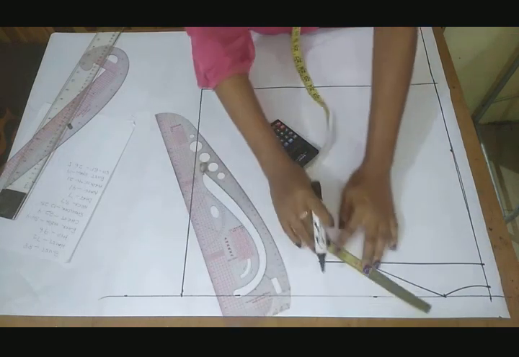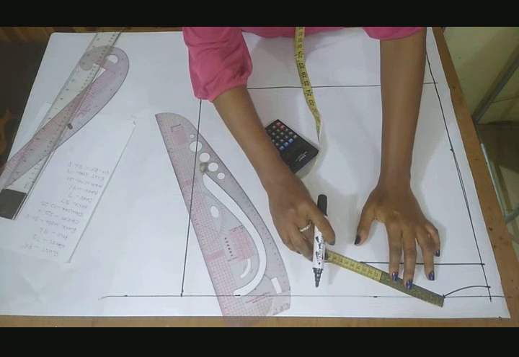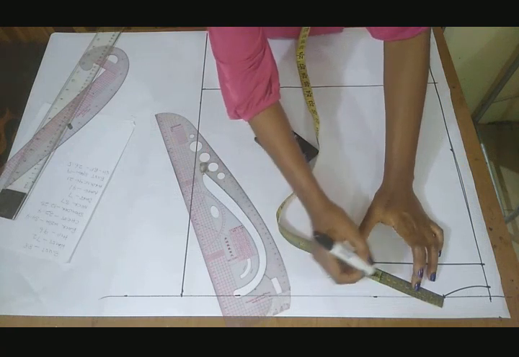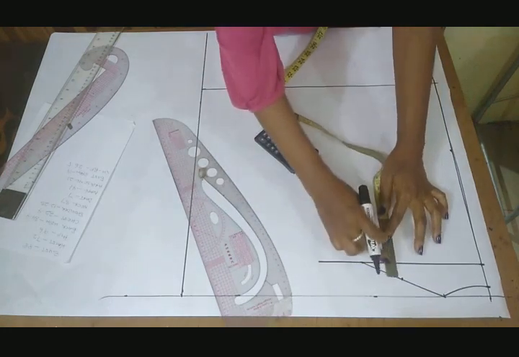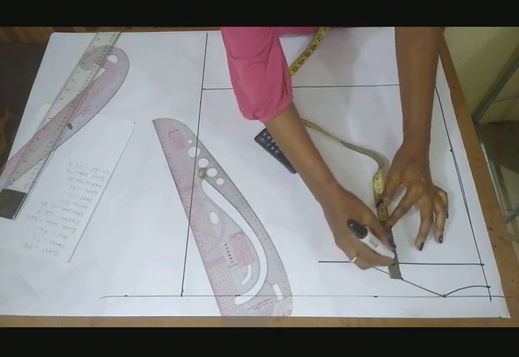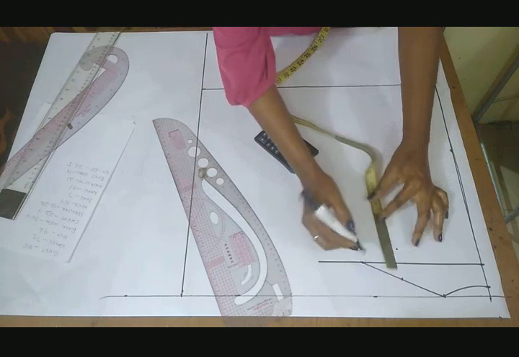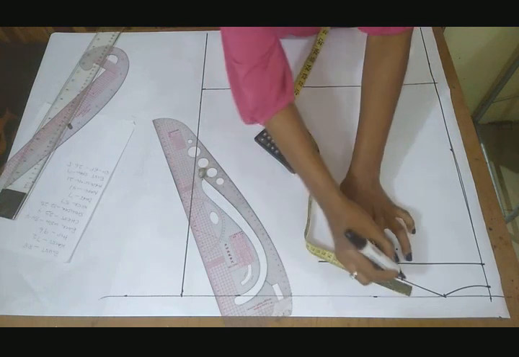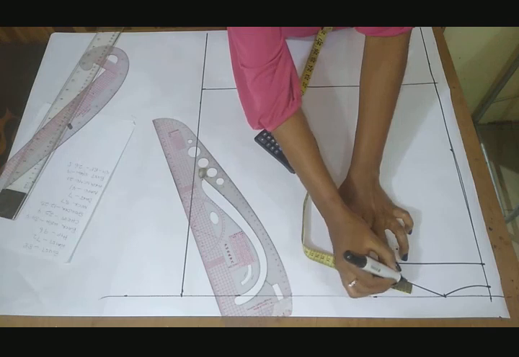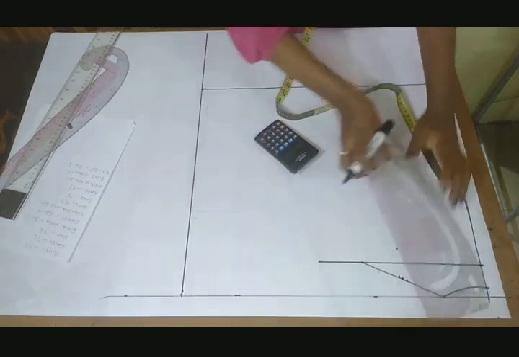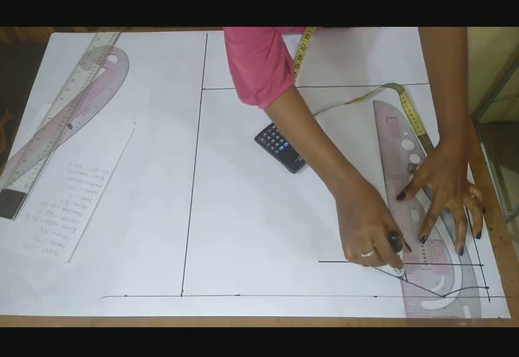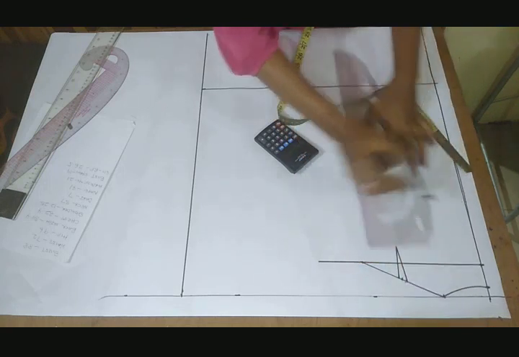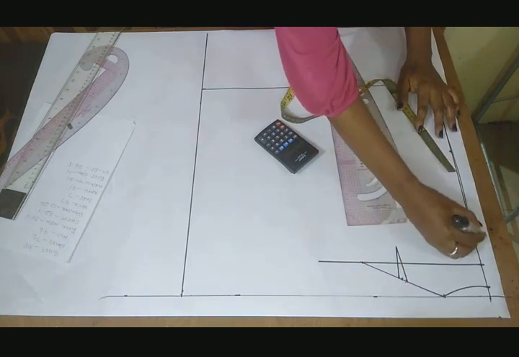Okay, then I'm going to get the midpoint of this shoulder. So this is the midpoint. From that midpoint, I'm going to come down by 5 cm and put a point there. Then I'll go back to the middle of the shoulder and mark 0.5 cm on each side of the point. So I'm going to connect it like so. This is the back area, so I can put center back here.